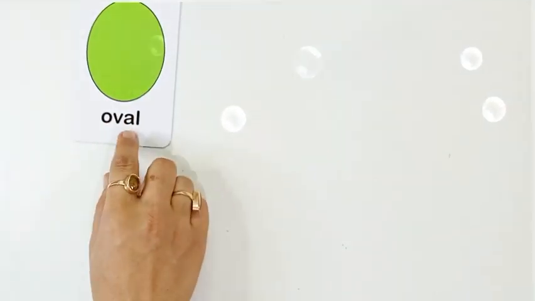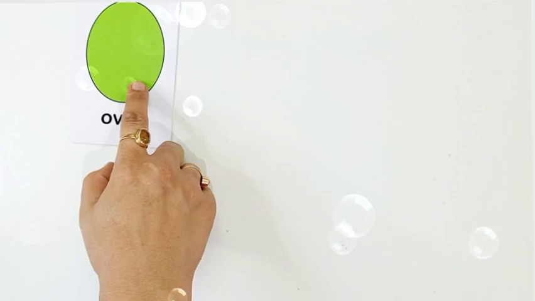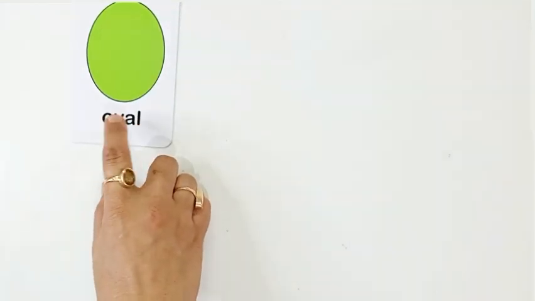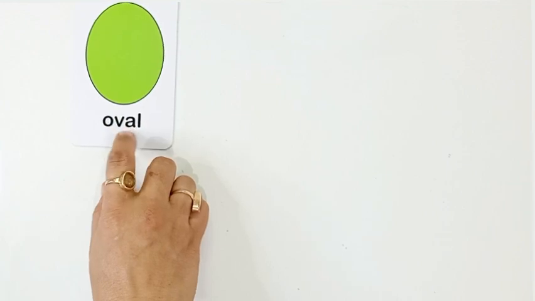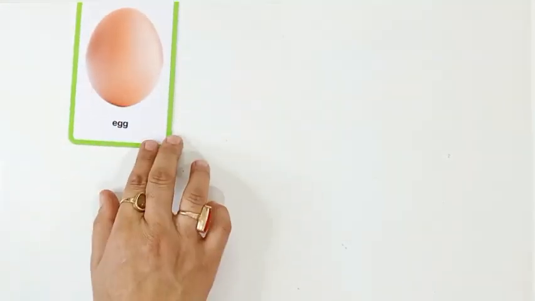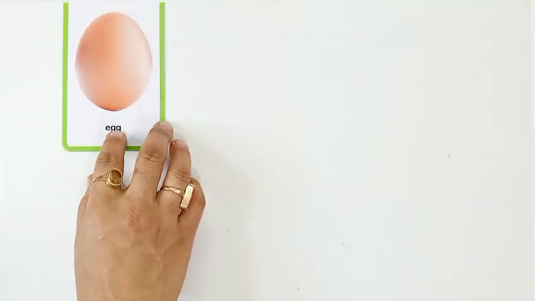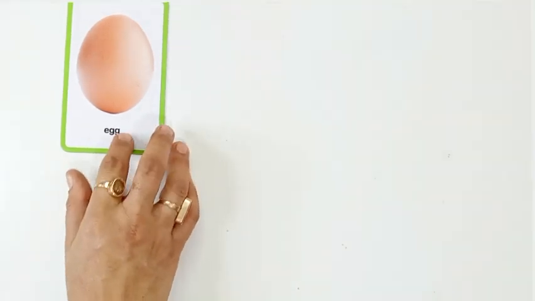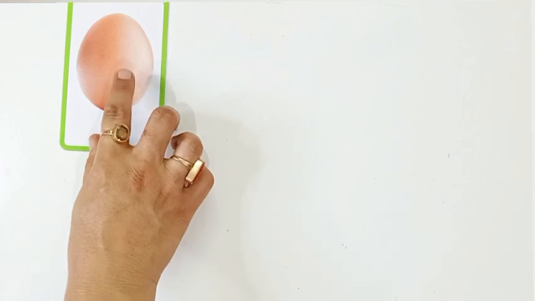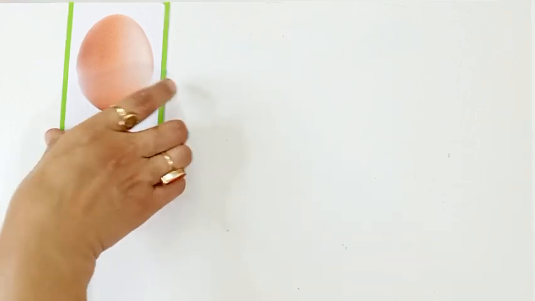This is oval shape. O-V-A-L, oval. O for oval. And the oval shaped example is egg. Egg is in oval shape. E-G-G, egg. This is egg. And the egg shape is oval shape.